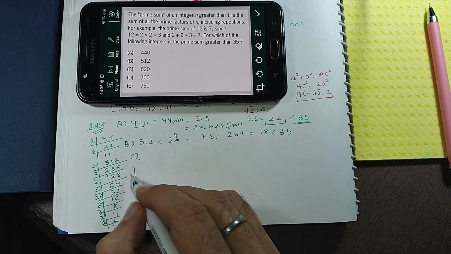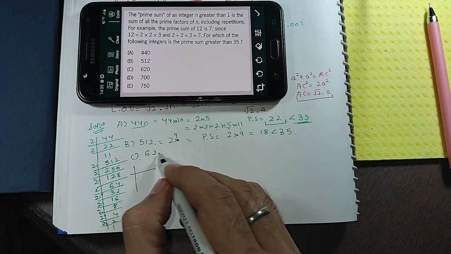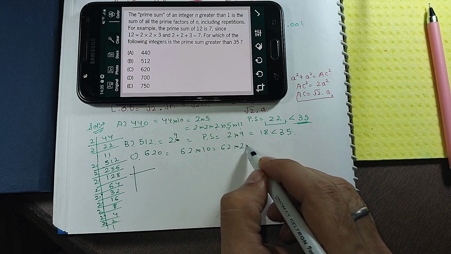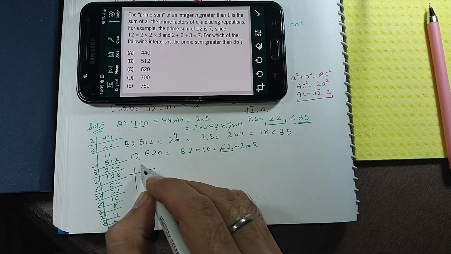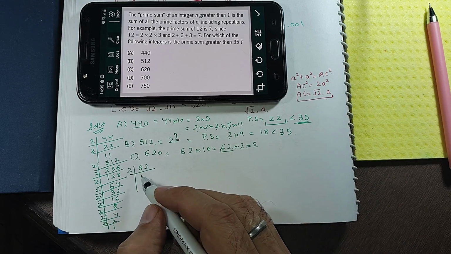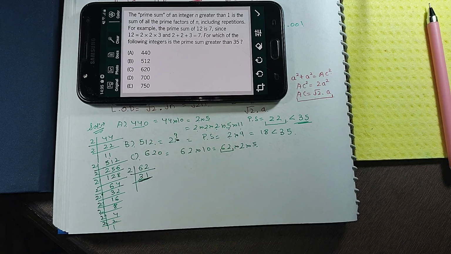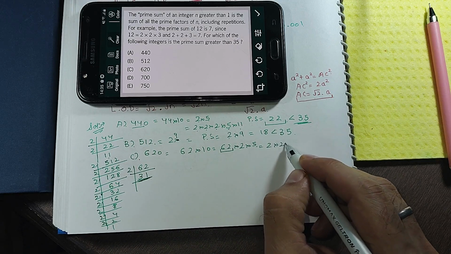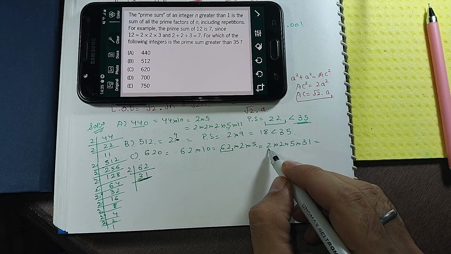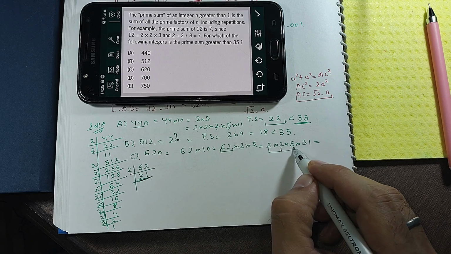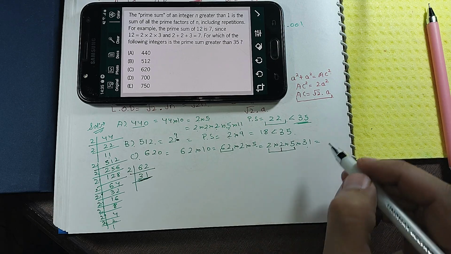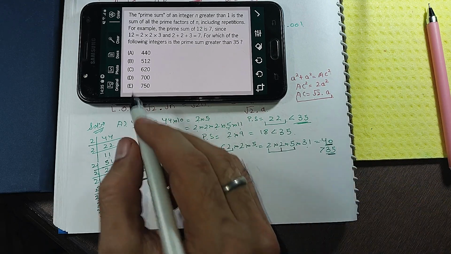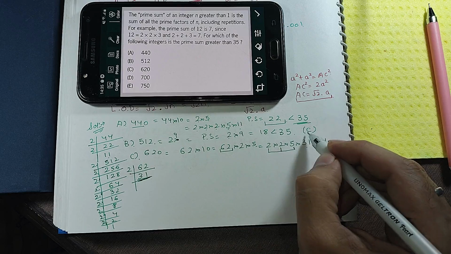Option number C is 620. So 620 can be written as 62 into 10, or 62 into 2 into 5. So prime factorize 62. So this will be 2 into 31. Now 31 is a prime number, so it can't be broken down further. So I will write this as 2 into 2 into 5 into 31. Now with addition it comes 2 to 4, 4 plus 5, 9, 9 plus 31 is 40. Now this is having prime sum greater than 35. So our required option is option number C. So the right answer is option number C.